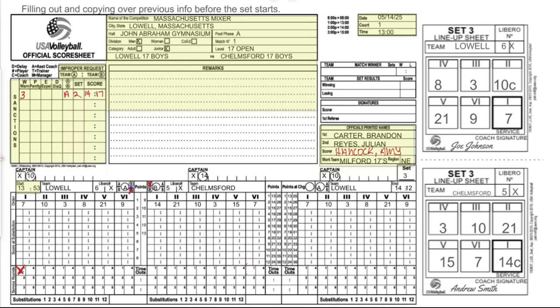Now, if it was a playoff set, you may not really know what to write in terms of the time and when it started, because it wasn't something that was on the schedule. It was a playoff. So you might end up having to just record what time it started at. You can always ask the tournament coordinator for assistance if you are unclear on what to do.